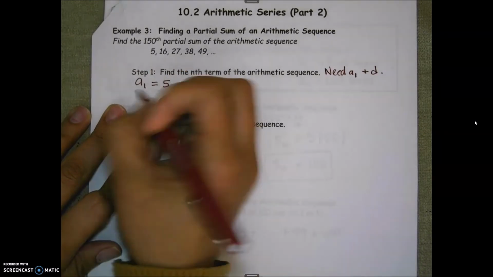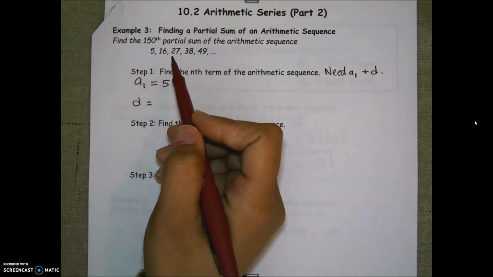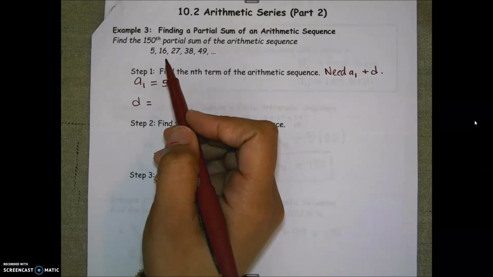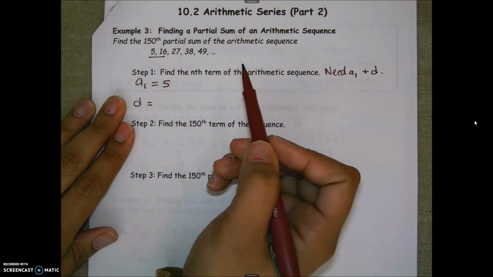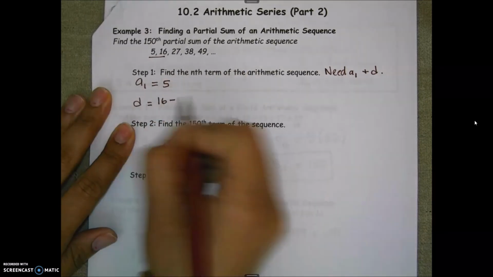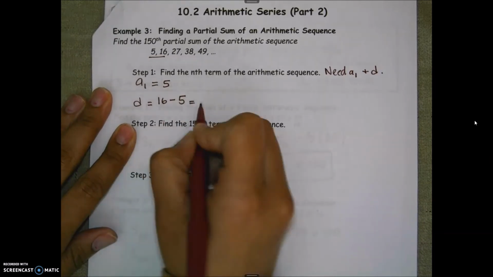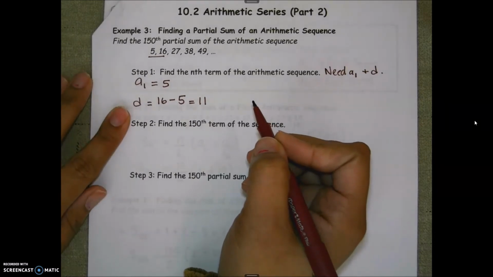All right, to find D, you just need to take 2 numbers in sequence order and find the difference of those 2 terms by taking the last term minus the previous term before it. So in this case, I'm just going to use the first 2 terms of the sequence. I'm going to take the second term and subtract the previous term from it. 16 minus 5 is 11. So A1 is 5, my difference is 11.